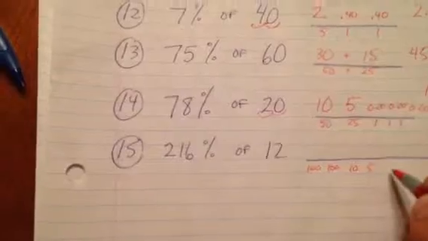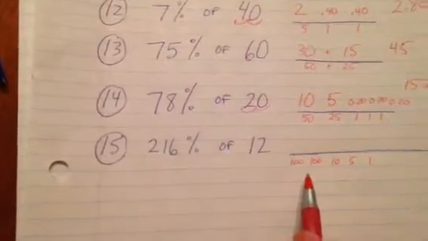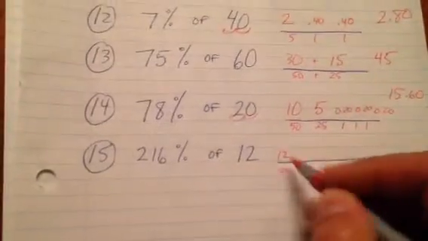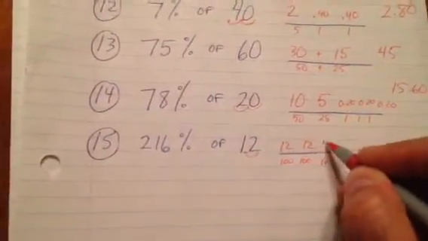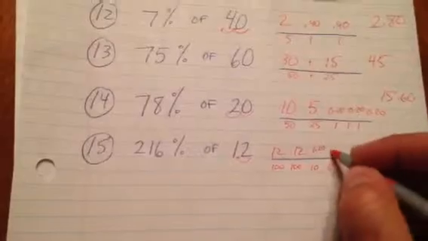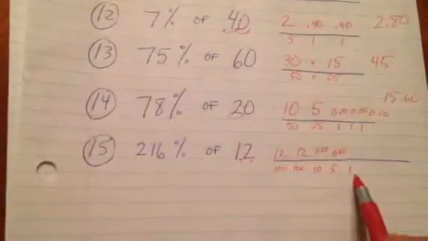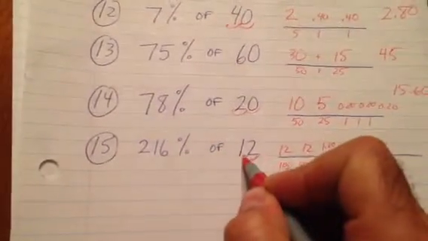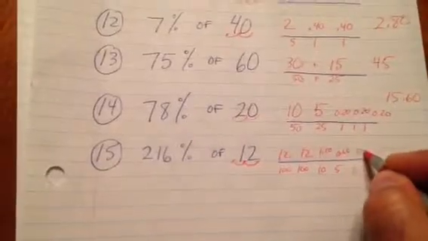Okay, and finally, last example, we have 216%, so we have 100, 100, a 10, a 5, and a 1. That gives me our 216. So 100% of 12 is 12. Another 12. 10% means move the decimal over 1. That's $1.20. 5% is half of $1.20, right? Half of 10. So that's 60 cents. And 1% means move it over twice. 1, 2. That's 12 cents.